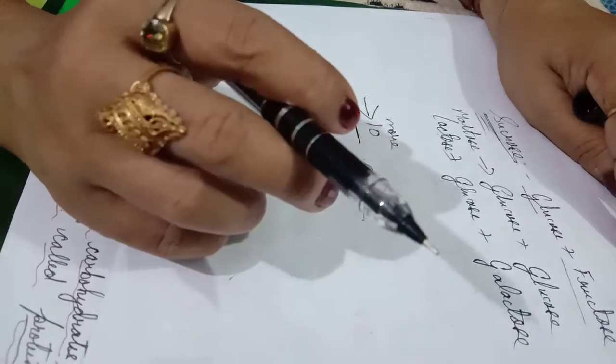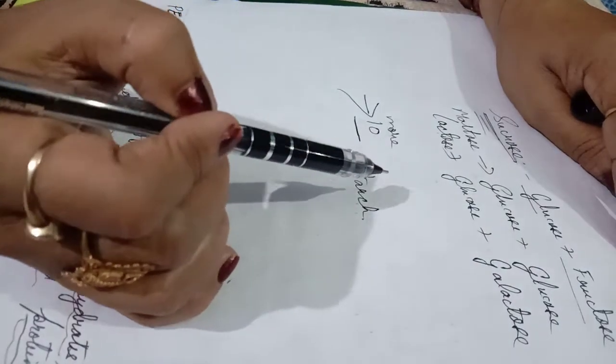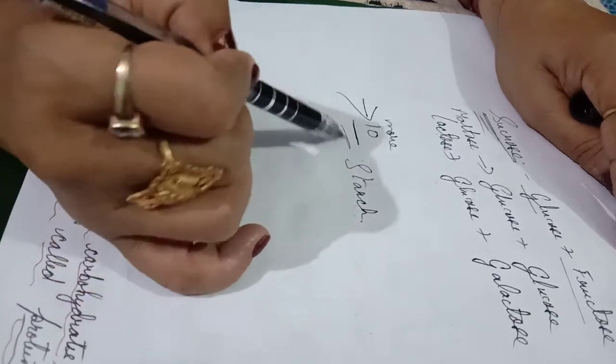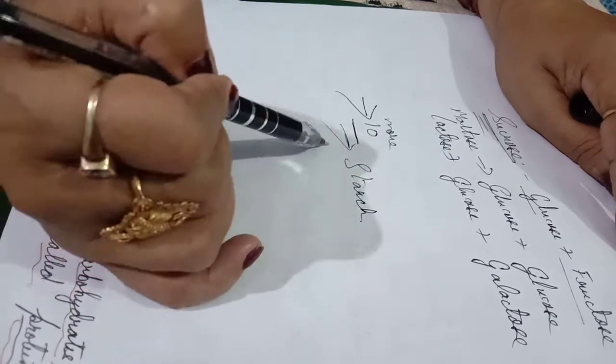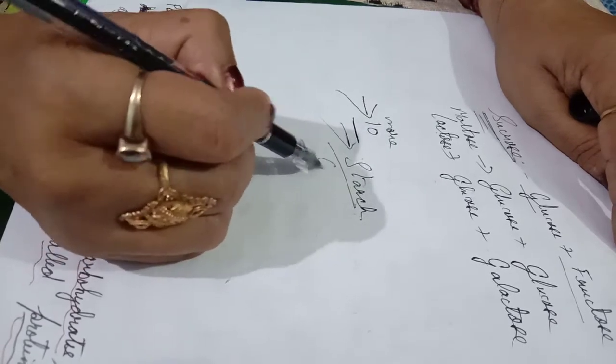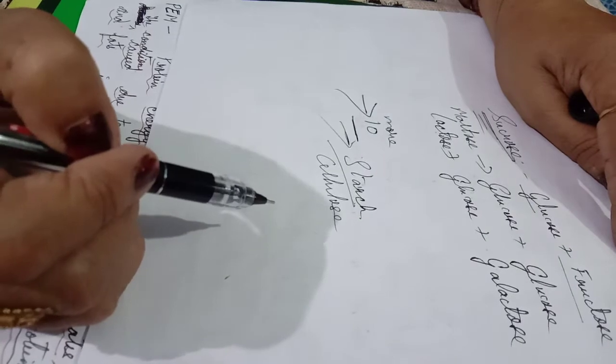We know that during the process of photosynthesis, the sugar that is manufactured by the plants in the leaves is converted into starch and stored. Clear? Then we have the cell wall. Cell wall is made up of cellulose.